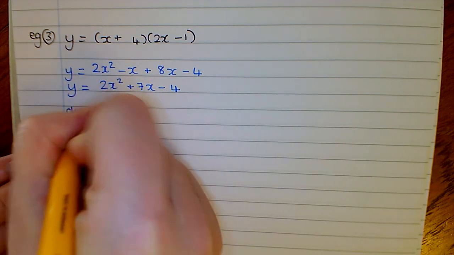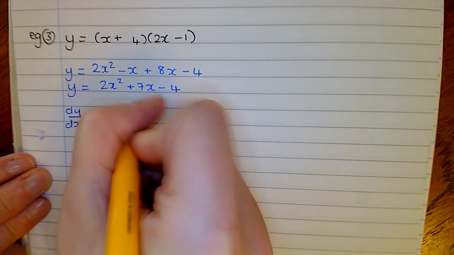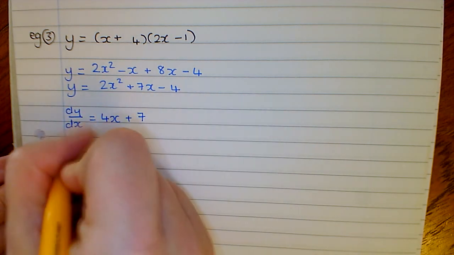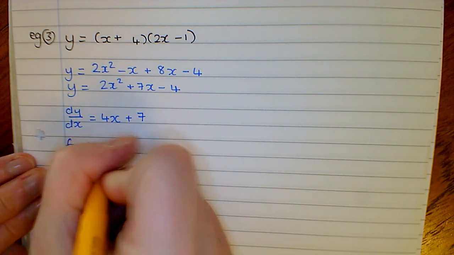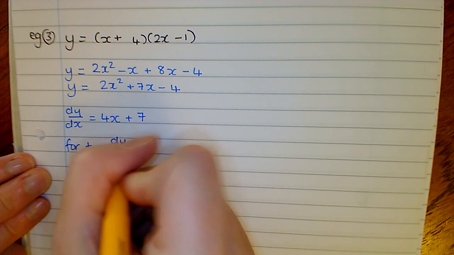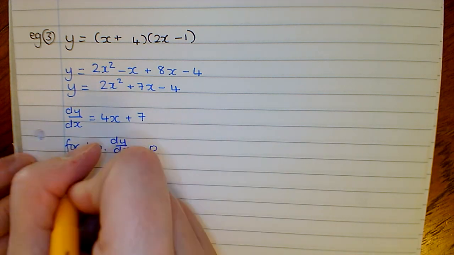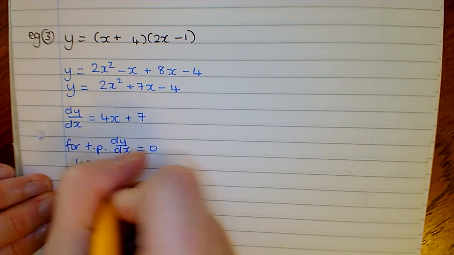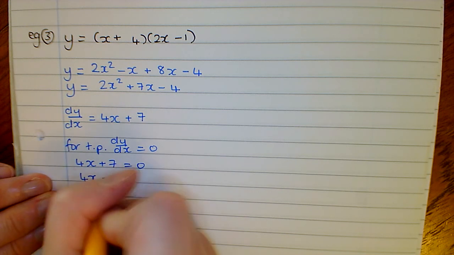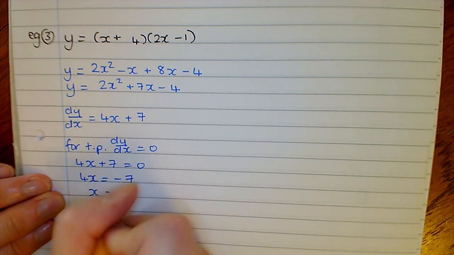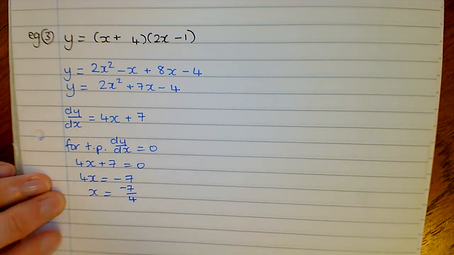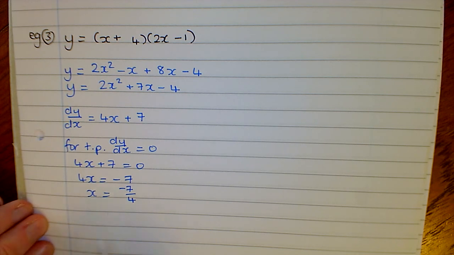So again, dy by dx, that's 4x plus 7. For turning points, dy by dx has to be 0. So 4x plus 7 is 0. 4x would be minus 7, and x would be minus 7 over 4.